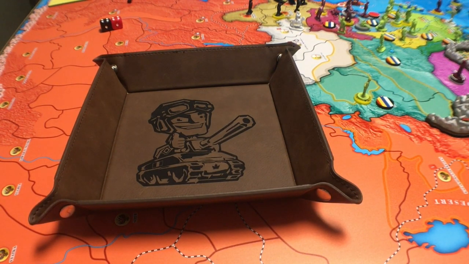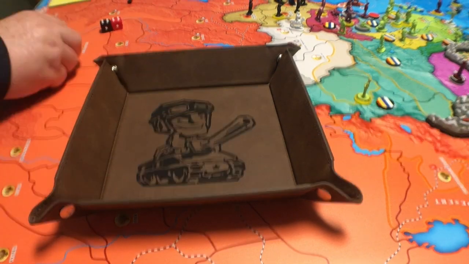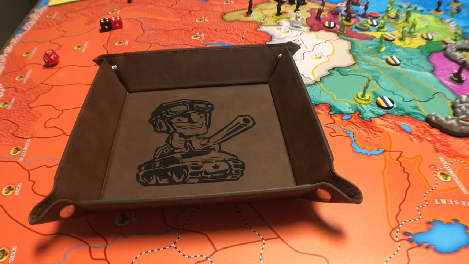Anyway, the other thing is Germany has one free diplomatic roll, and they're going to go for Mexico. So here we go. 8. Okay, so they missed that one. So that was their freebie.